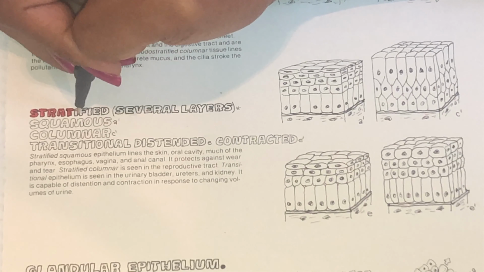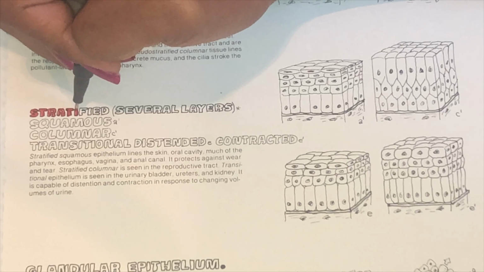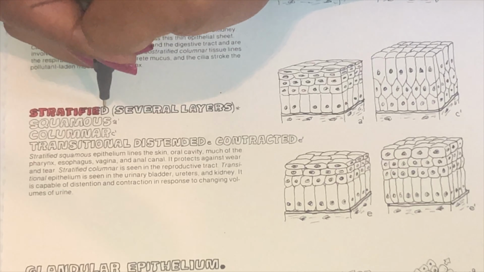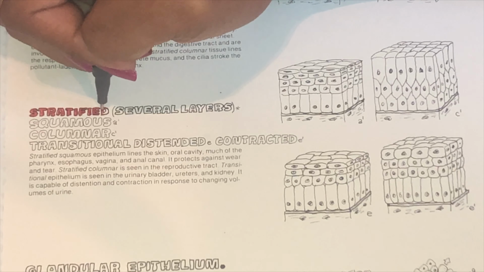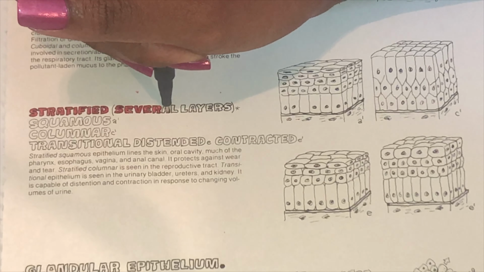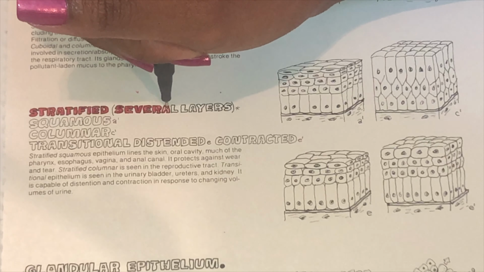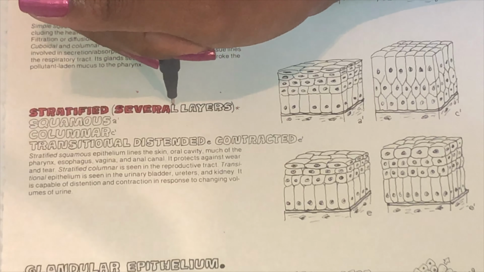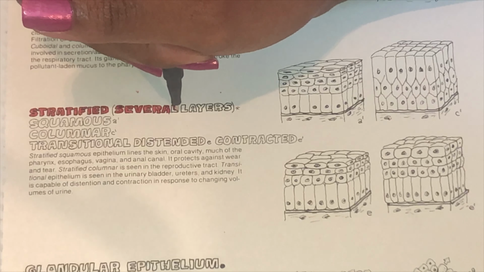And now we're on stratified, which are several layers. You can kind of see the difference once everything's colored in, that they do grow layers or increase in layers. And I'm coloring that in red, just like the simple one layer, just as a title.